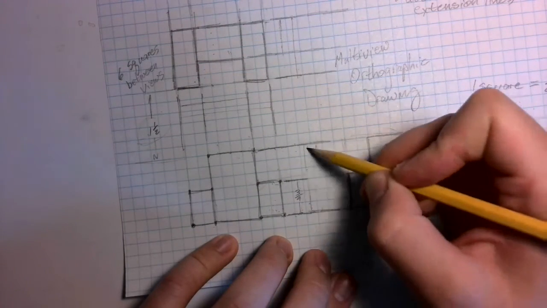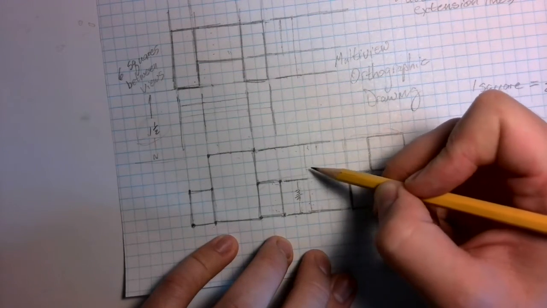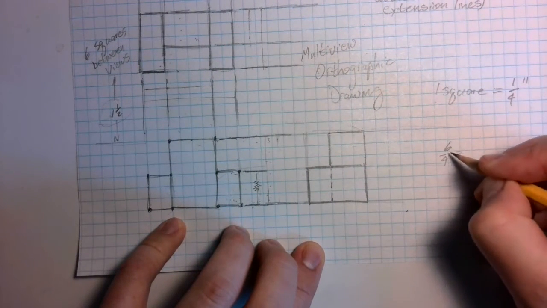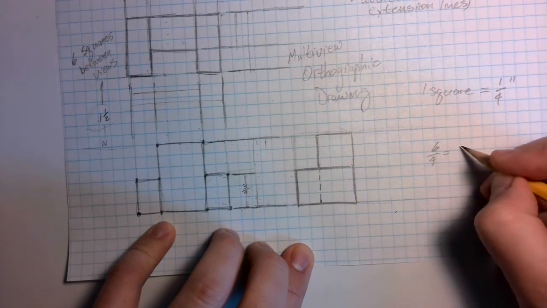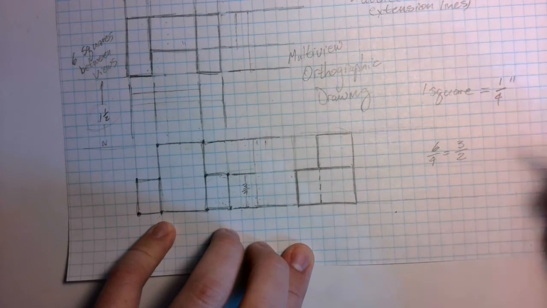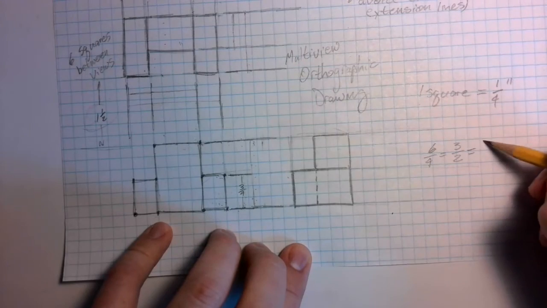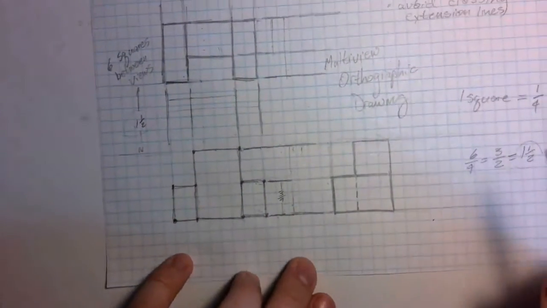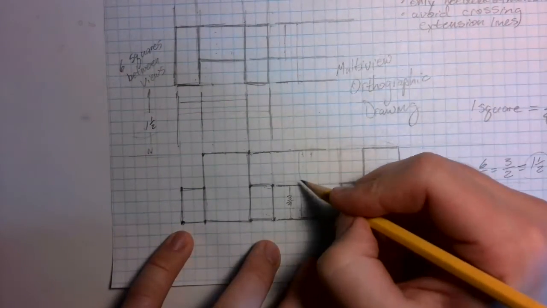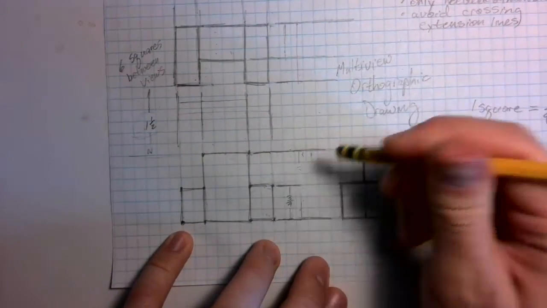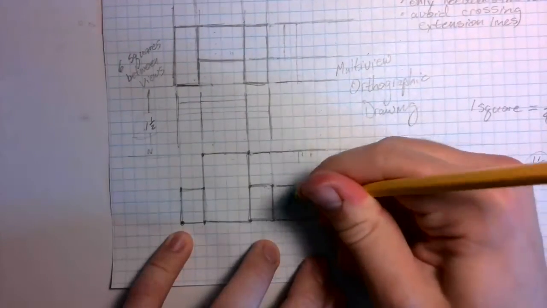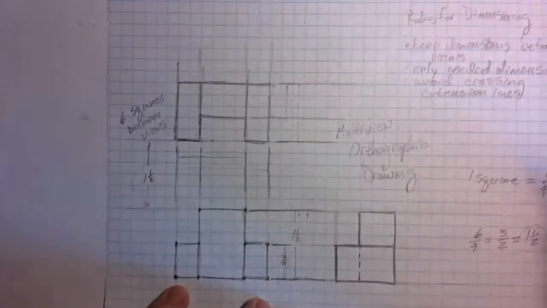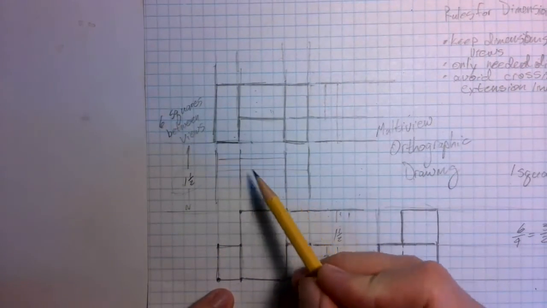This one, from here to here, how many squares? 1, 2, 3, 4, 5. So that's 6/4, which if we reduce the top and the bottom, we see that comes out to, what is that, 3/2. Well, 3/2 is really 1 1/2. So you can convert this any way you like. We can talk about different ways to do that, but this distance is going to be 1.5 inches. So I'm going to write that, erase some of these lines so it's not confusing. 1 1/2. Okay. And then we'll look up here.